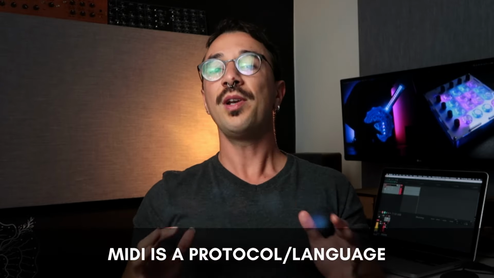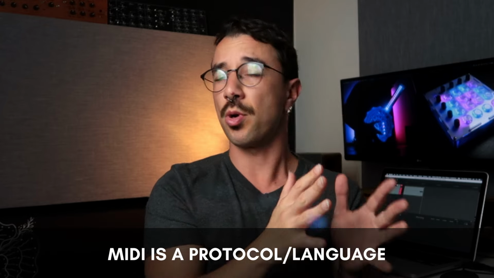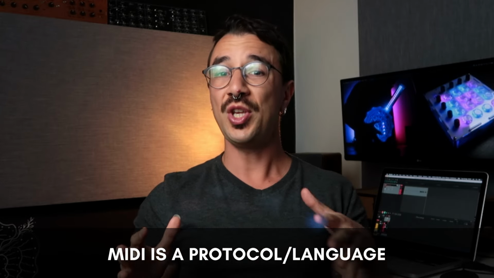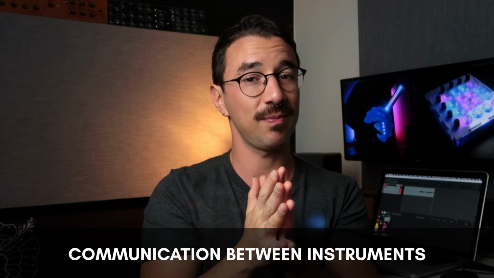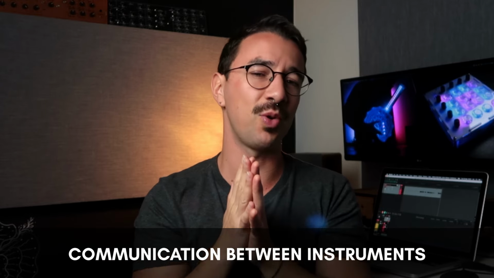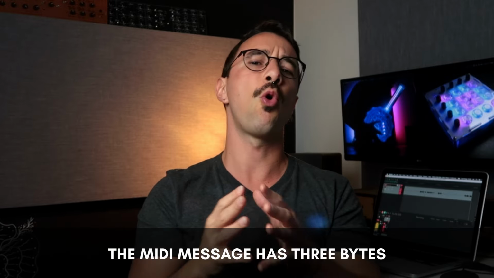Before we go deeper into the types of MIDI messages and how to use them, let's summarize what we learned so far. We learned that MIDI is only a protocol or a language, which can be used as a communication between different instruments, software, interfaces, etc. We learned that the MIDI message has 3 containers or bytes.